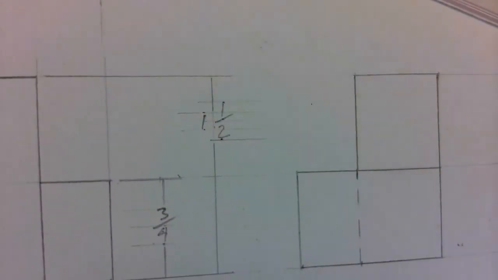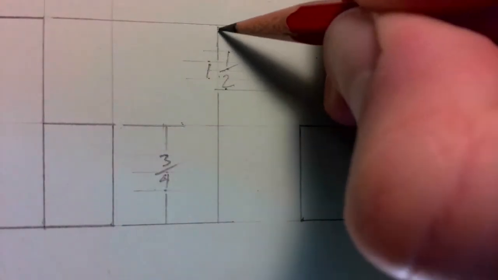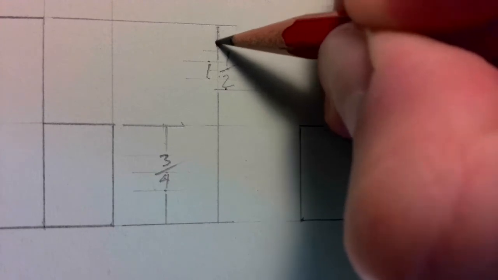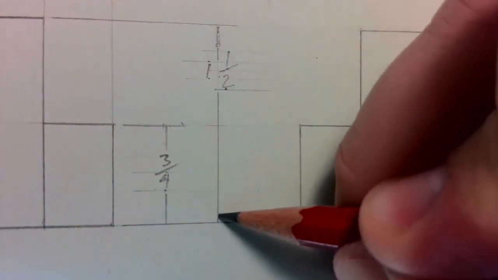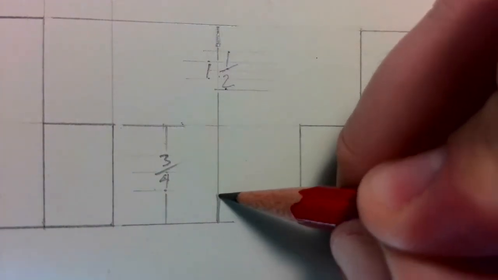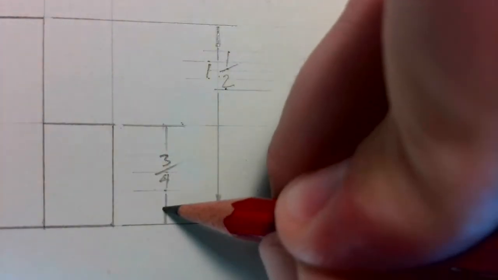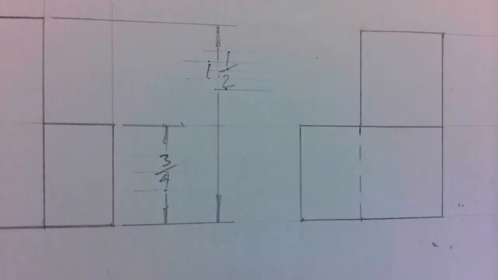You want your arrows to be fairly subtle, really. They don't need to be the biggest, darkest things in the world, but you do want them to be obvious so that someone looking at your drawing is going to know where your dimension lines are pointing, which lines are the extension lines. And this is going to be just about done.